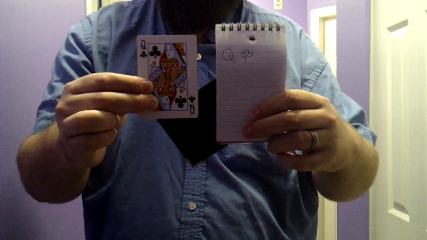Now Guthrie takes out their notepad and draws what they think you have seen. This is what they think you have seen. They pull out the card, still not facing them. But lo and behold, it matches their drawing perfectly. The Queen of Clubs. So, what do you think the trick was?